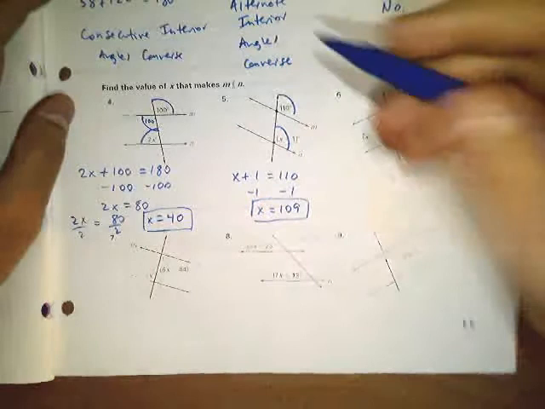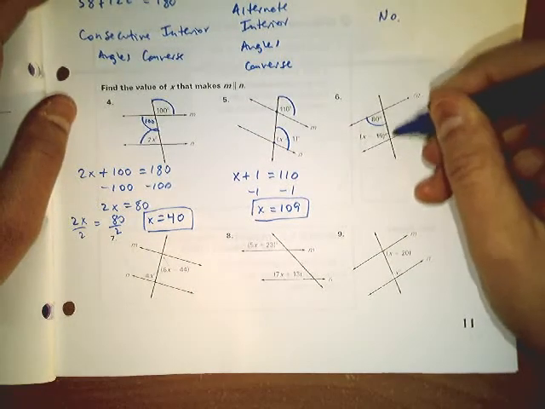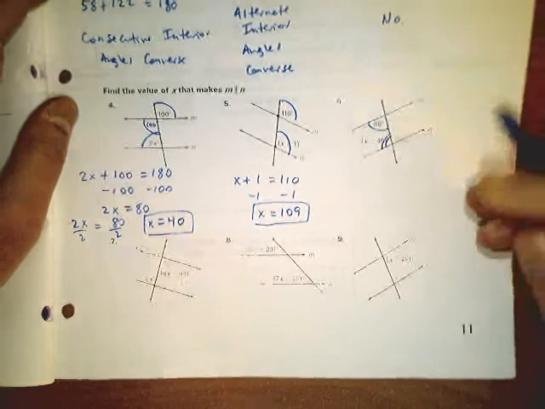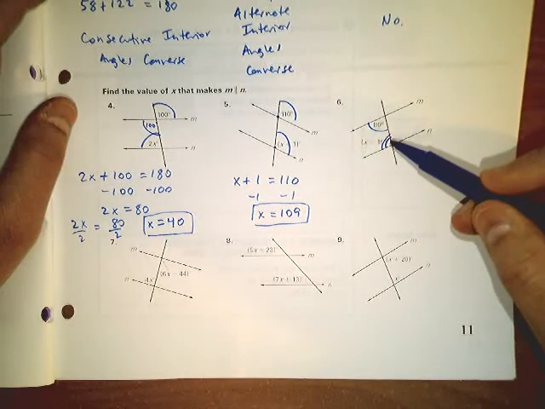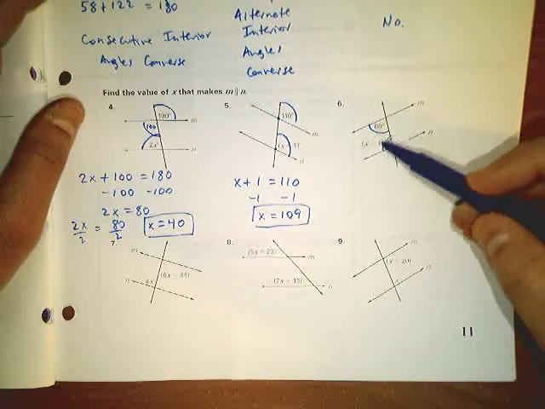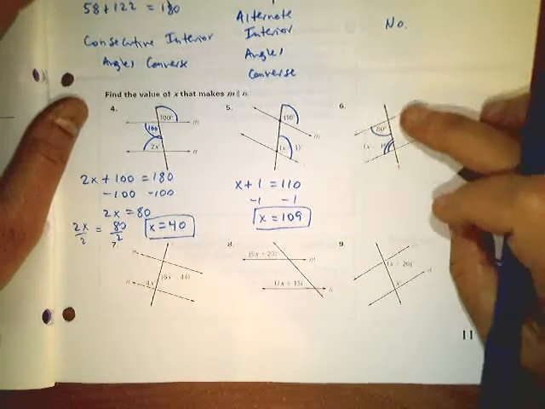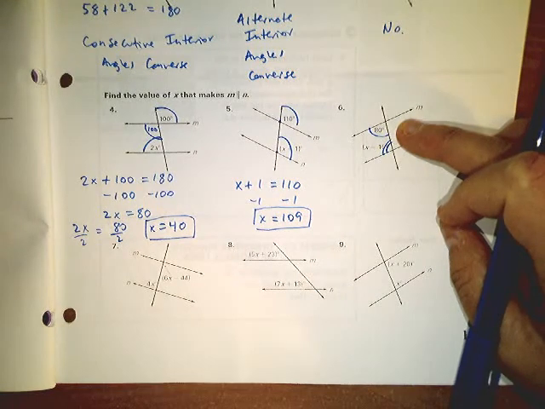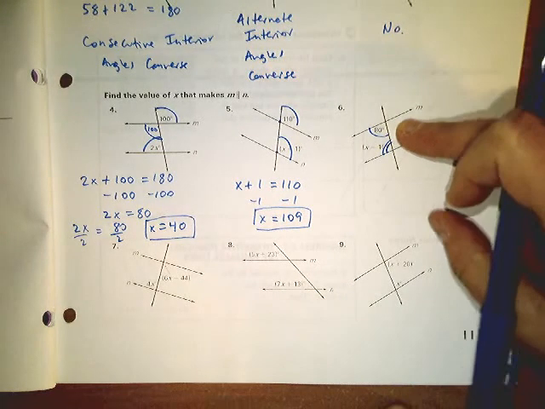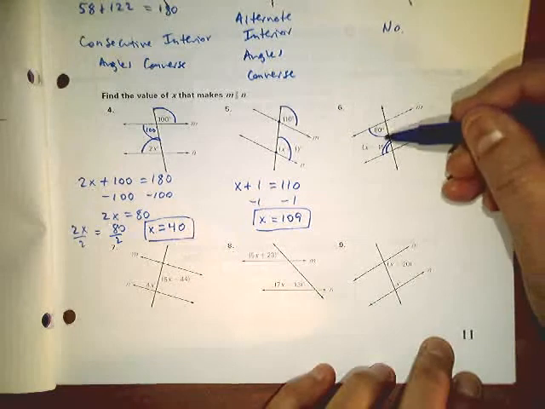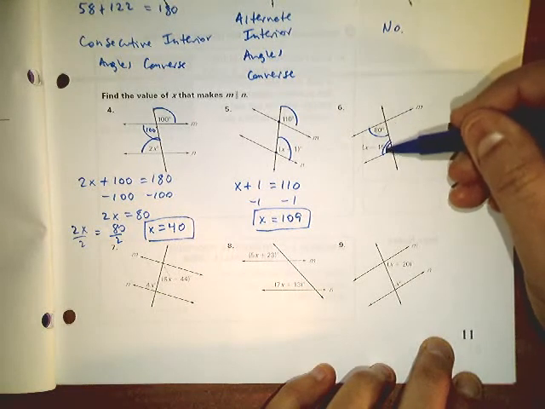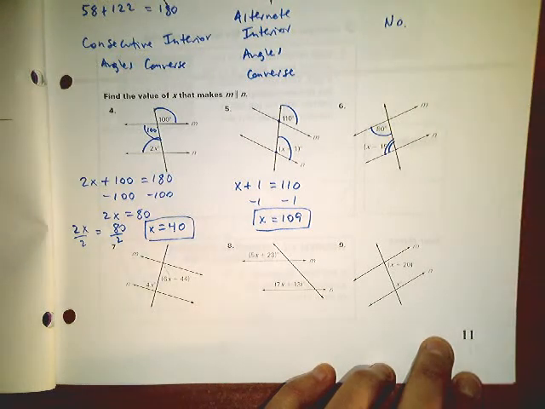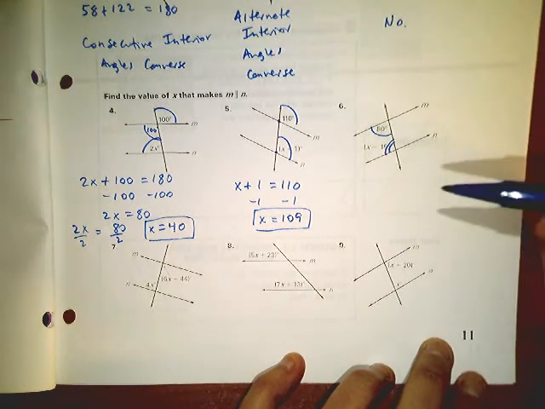Okay, how about these two? This one's 80 degrees and this one's labeled as x minus 15. Are they congruent? No. This is the one category that is not a congruence relationship of the 5 different types of pairs of angles that we can name. This is a consecutive interior pair. These two angles have a relationship. It is a supplementary relationship, not a congruence relationship.